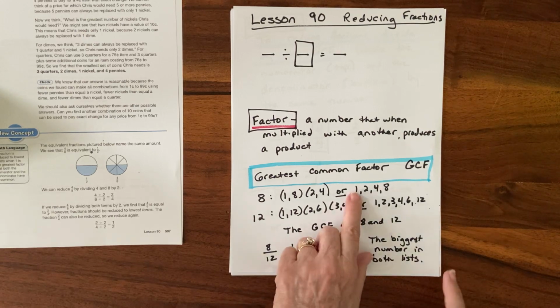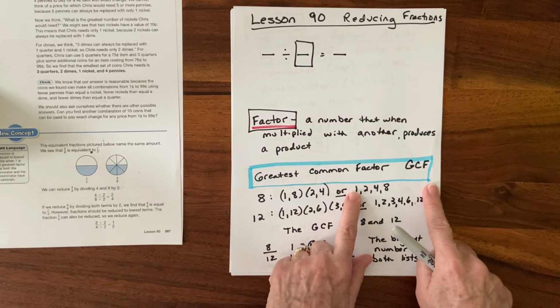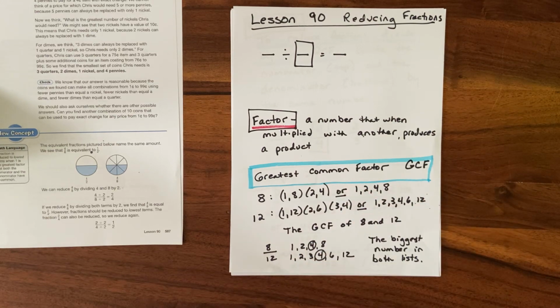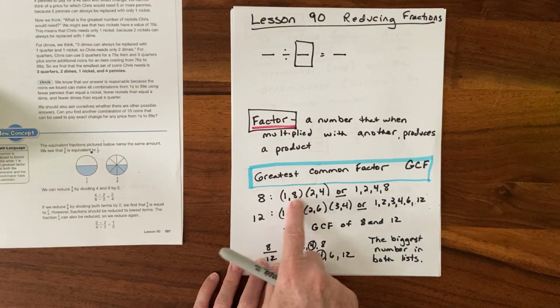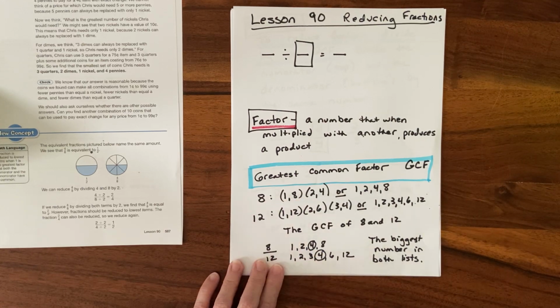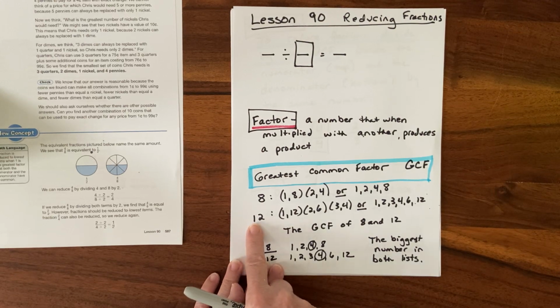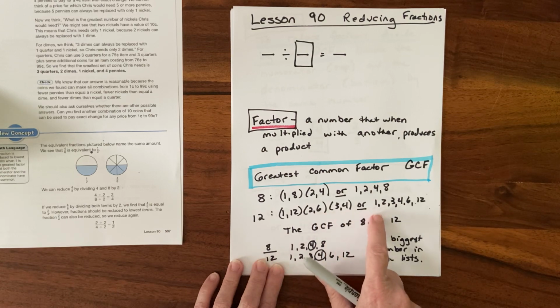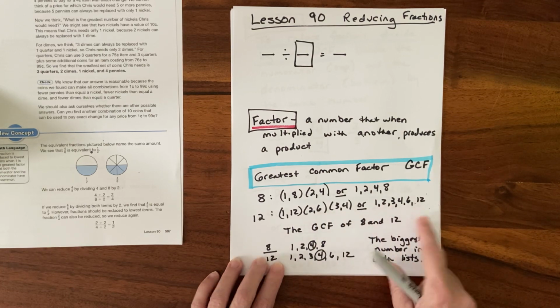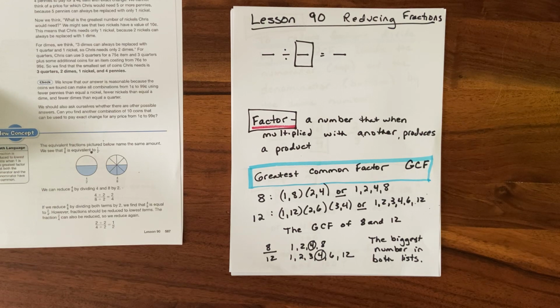Sometimes you can write the 1 over here and then the 8 way over here, and then fill in the middle if you want to. But always remember to write your 1 times that number, because 8 is a factor of 8. Okay? So factors of 12: 1 and 12, 2 and 6, 3 and 4. Or I can write 1, 2, 3, 4, 6, 12. Either way.